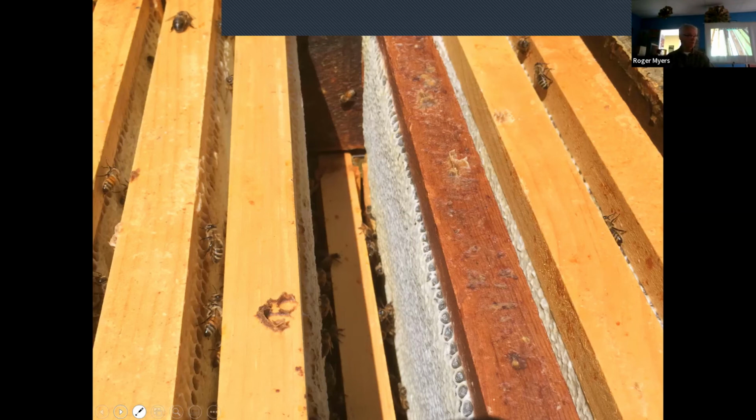I don't need to pull everything out. That way I don't take that chance of smashing the queen. It goes a little quicker. But I like to look between my frames. And that's kind of what this is showing. It's capped top to bottom. That's the way I go.